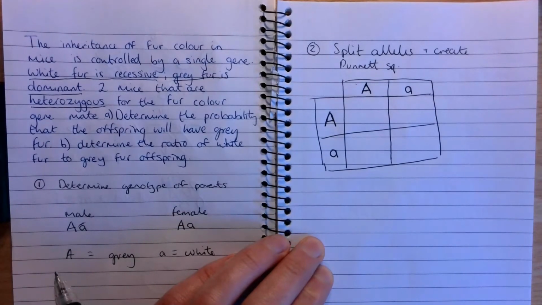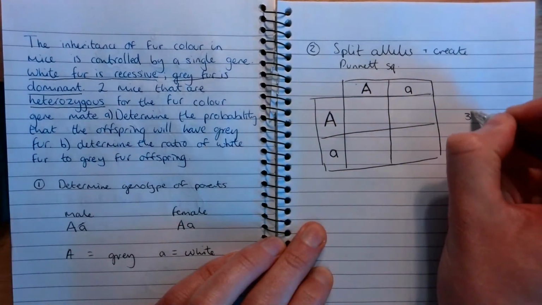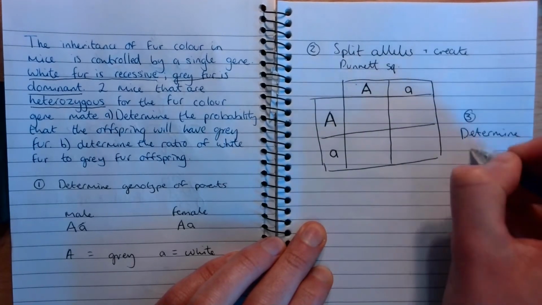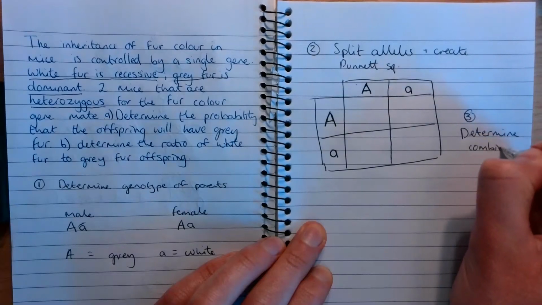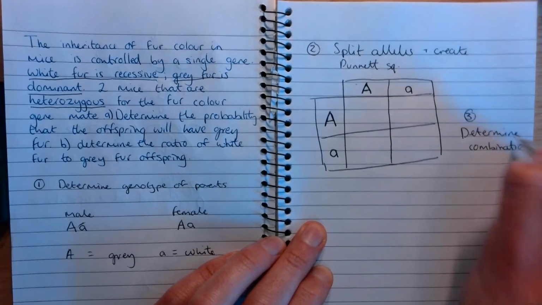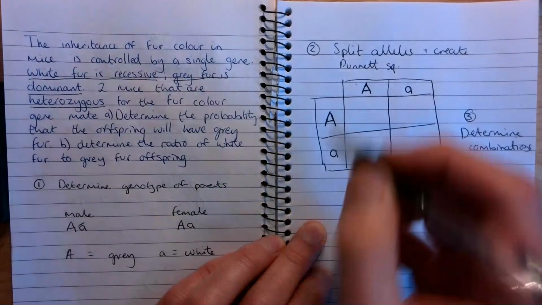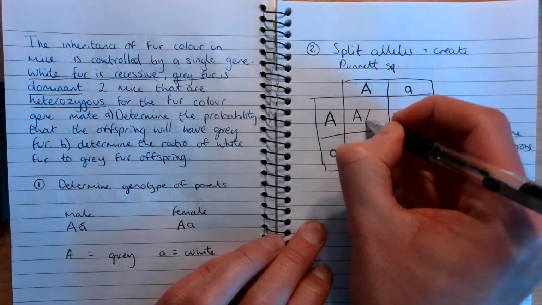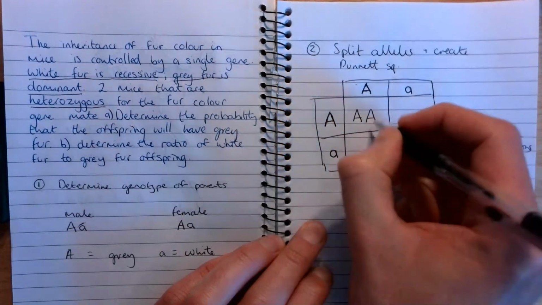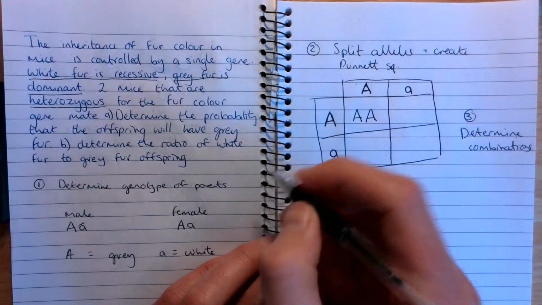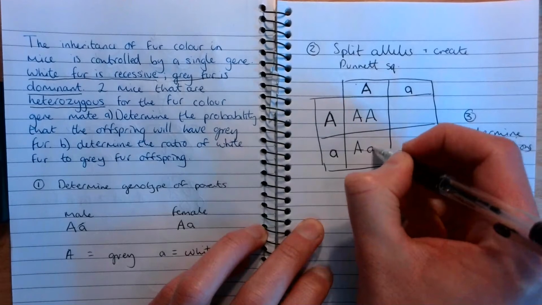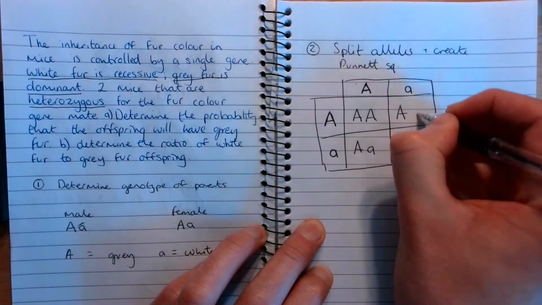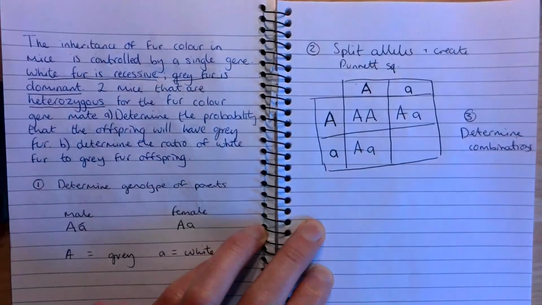So after we've done that, we then, number 3, determine possible combinations. And we do that like this. We take the A from this box and the A from this box and put them both into this box. So that is one possible combination. Again, we can do the same here. That's another possible combination. We can do it for this box. That's a possible combination.